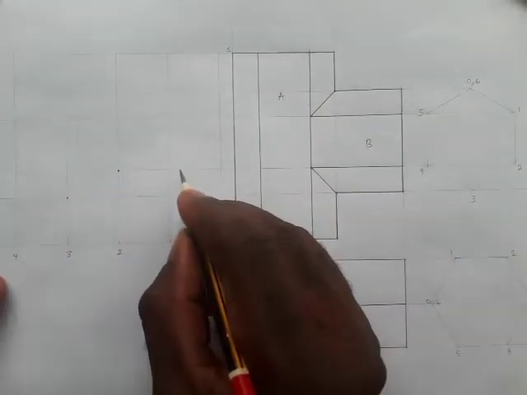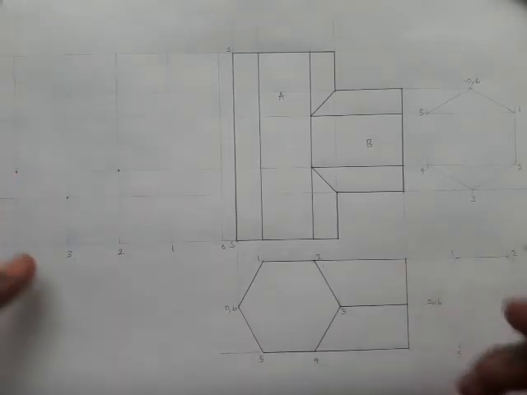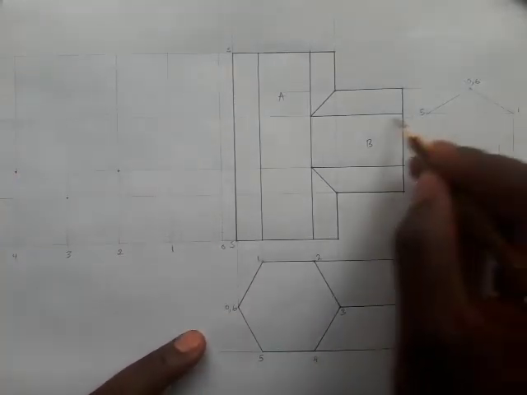Still on this line, 4 here. I hope you can see that. So you intersect and dot. Good, we're done with that. Now look at this one. This one is 1 and 5, line 1 and 5.